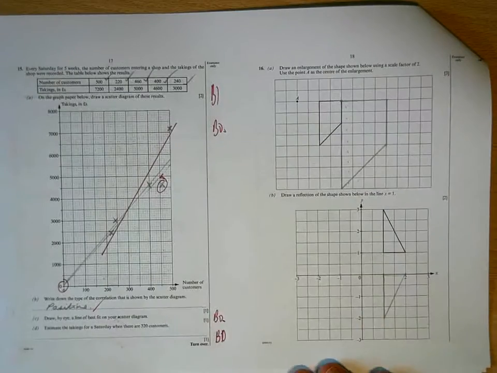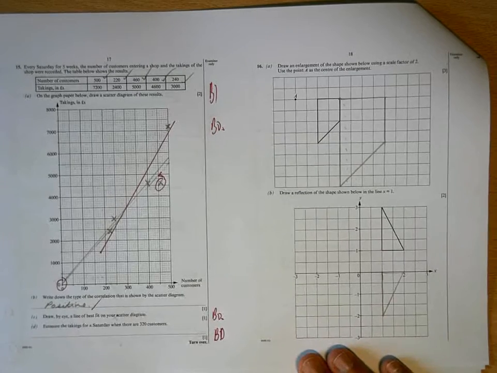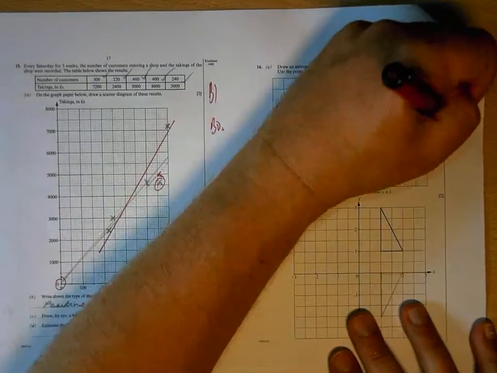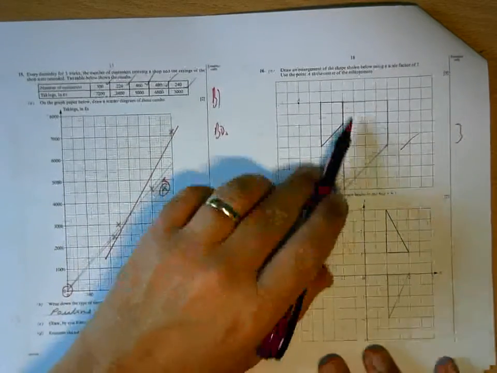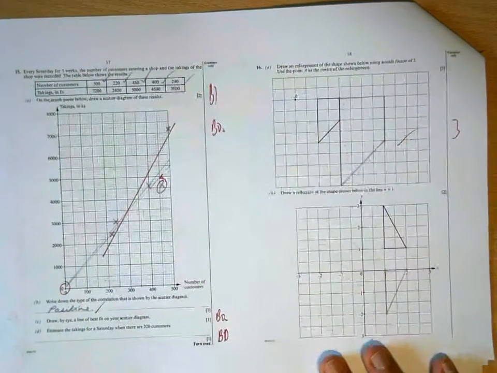For this question, you've done it absolutely bang on, so well done. That's 3 marks. It's the correct enlargement and it's correctly positioned for center A.